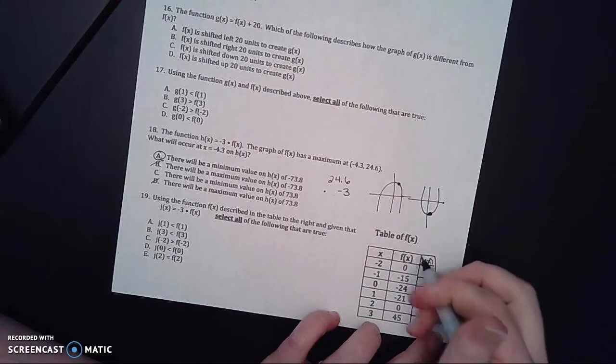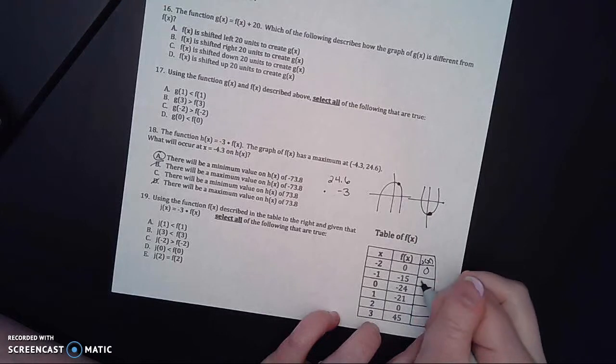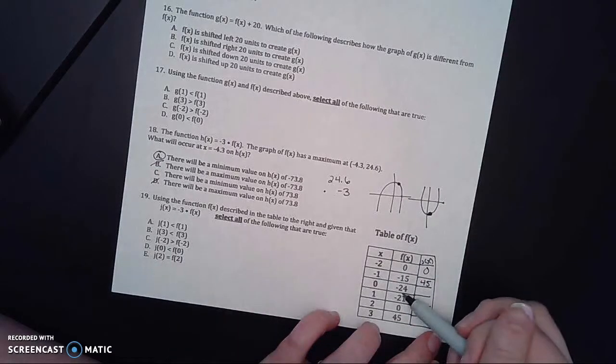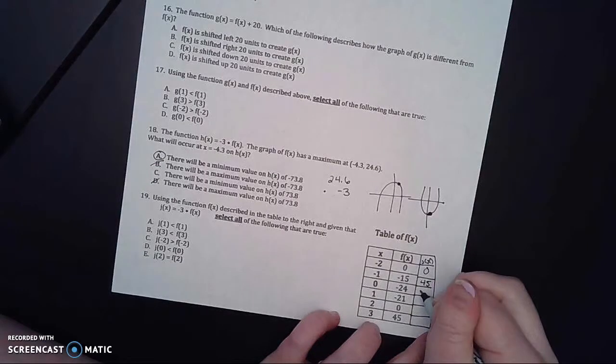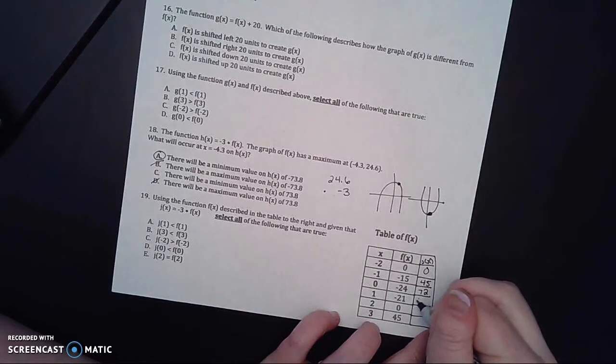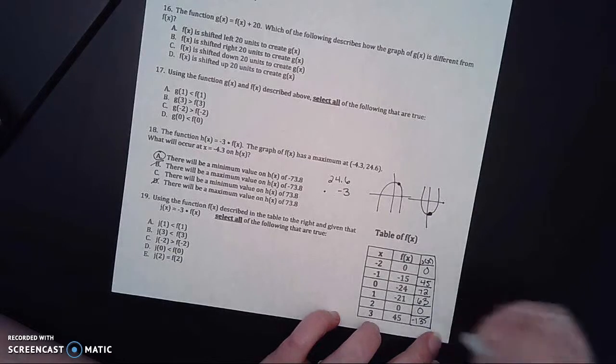So 0 times negative 3 is just 0. Negative 15 times negative 3 is 45. And then negative 24 times negative 3 is 72. Negative 21 times negative 3 is 63. 0 times negative 3 is just 0. And 45 times negative 3 is negative 135.